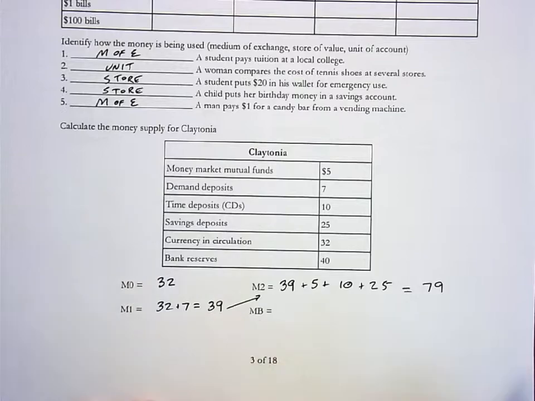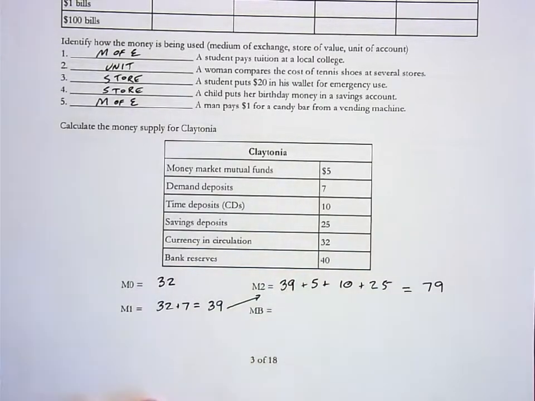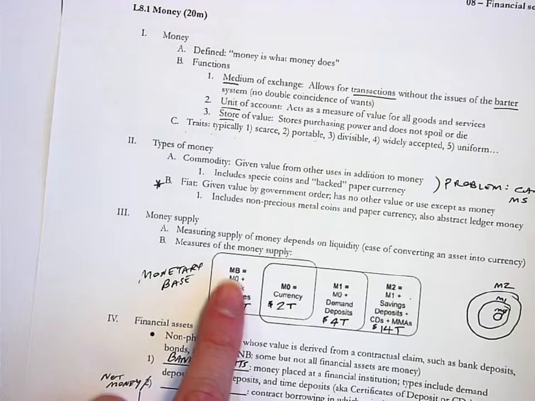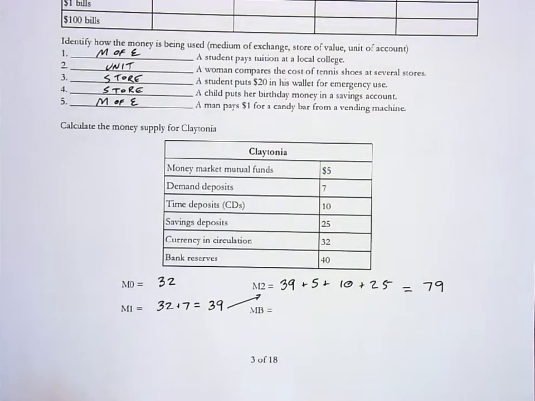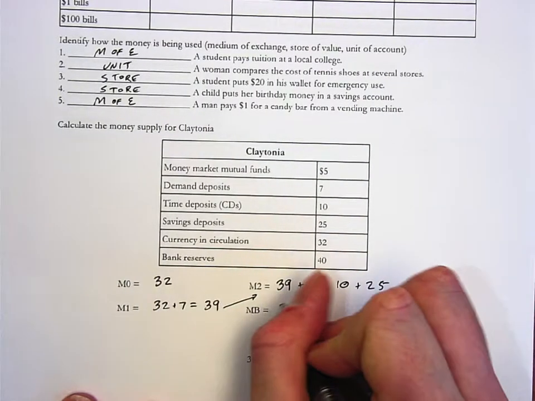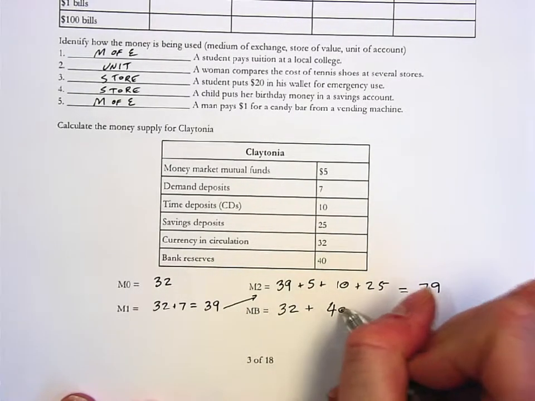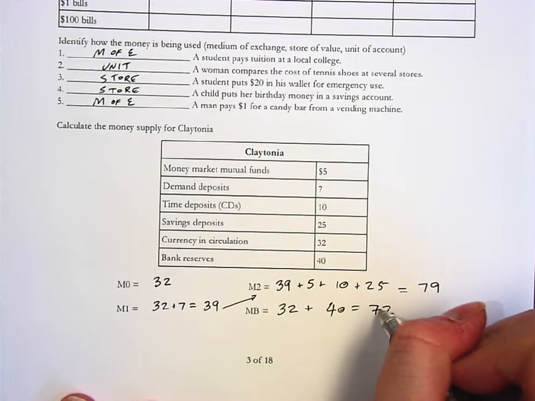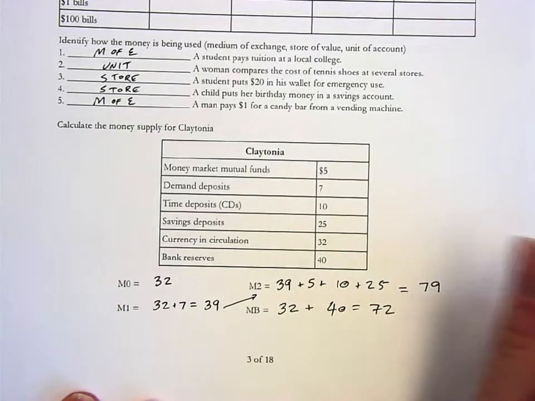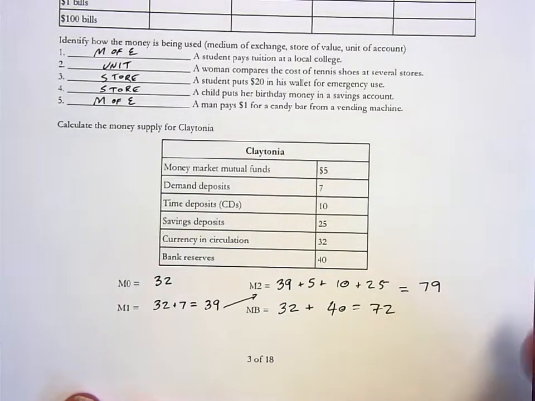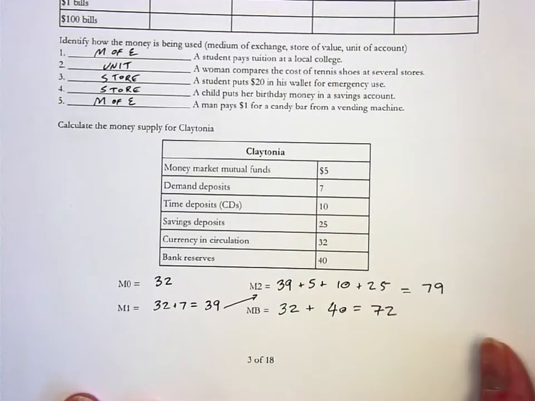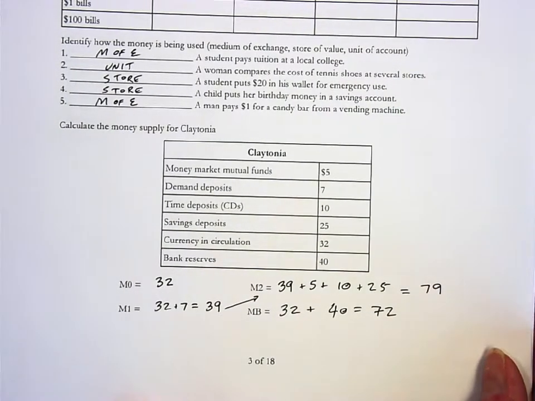Now, monetary base is M0 plus bank reserves. Let's go back for a second here. So we have M0 is 32, and bank reserves are 40, so 72. So this is a type of problem that you're pretty likely to see on an exam, and being able to remember what are the different components could be really helpful for that.